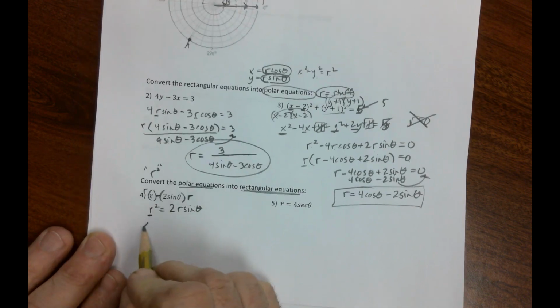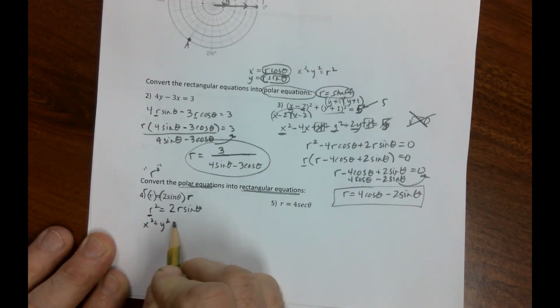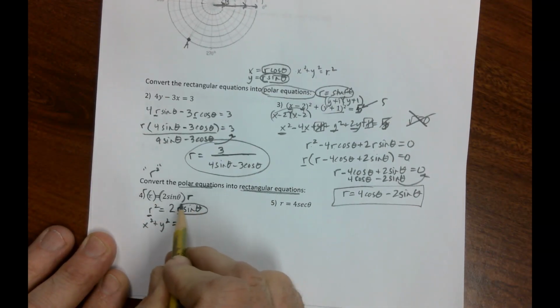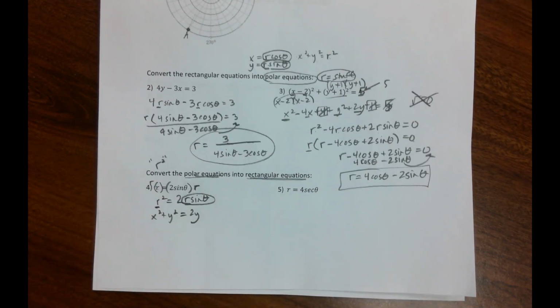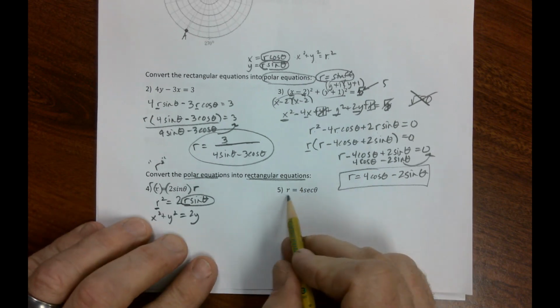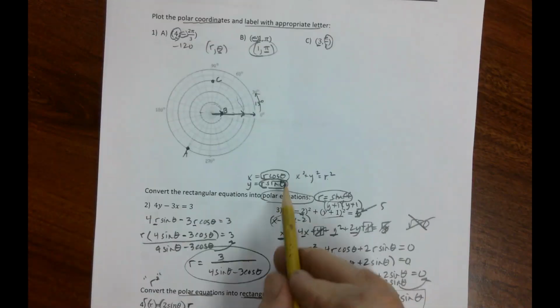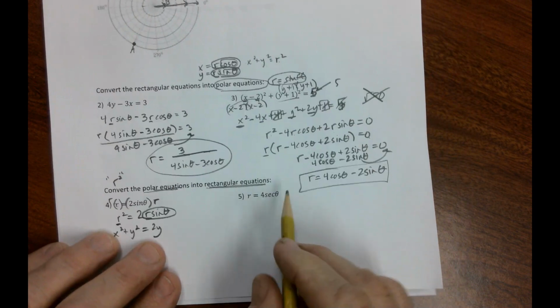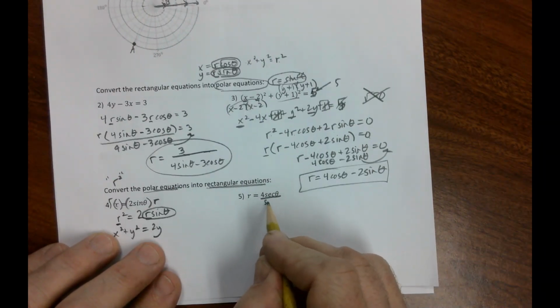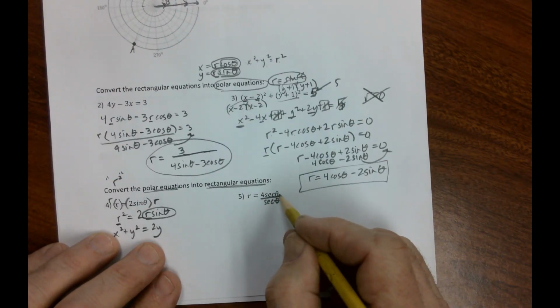This turns into x squared plus y squared. This turns into y, so equals 2y. So it's that easy if you see the initial trick. Same thing over here, but we got a little twist. We need cosine, we need sine, so that we can get r sine, r cosine, which means this secant's doing us no good. So instinctively, get rid of it, and things just kind of work out.